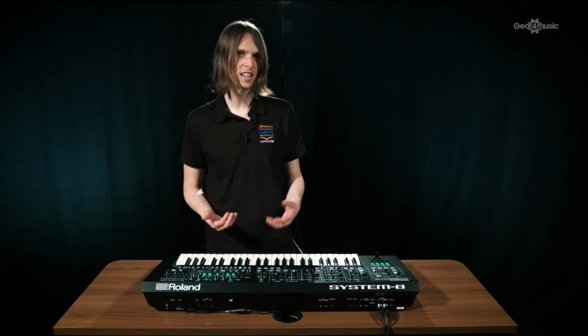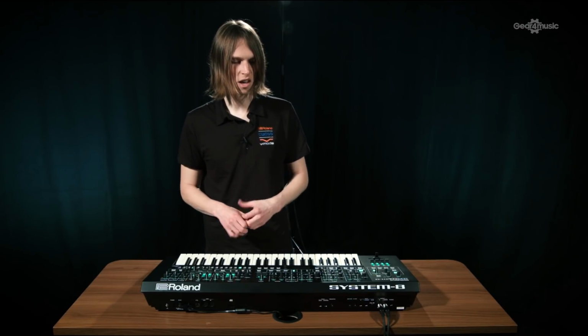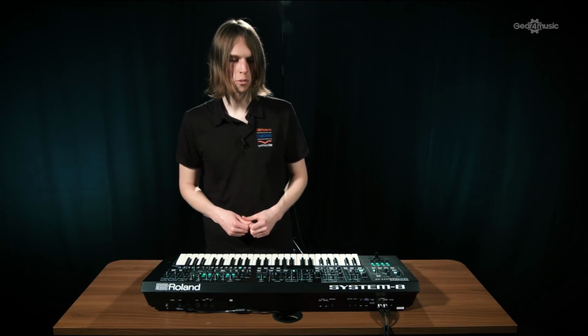So that can be really handy in a live situation if you want to have a bit more of a complex kind of pattern going, and you don't want to have to play it in every time you make a change. It frees up your hands for doing more knob twiddling.